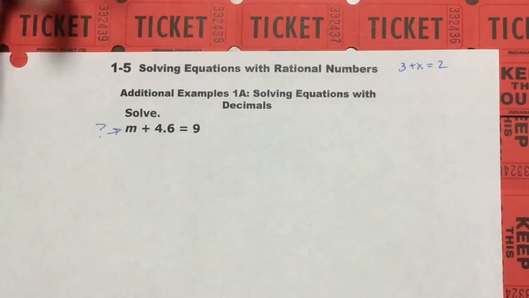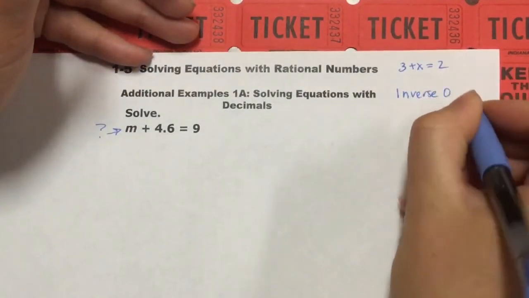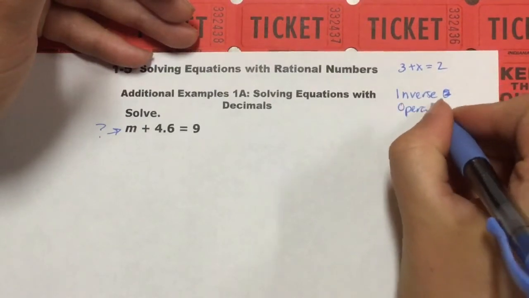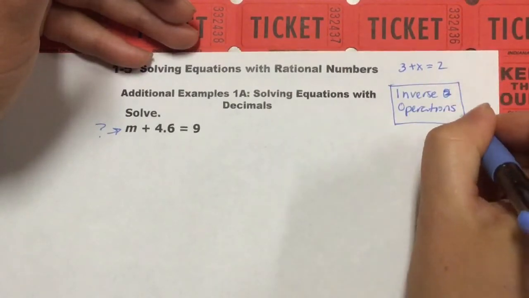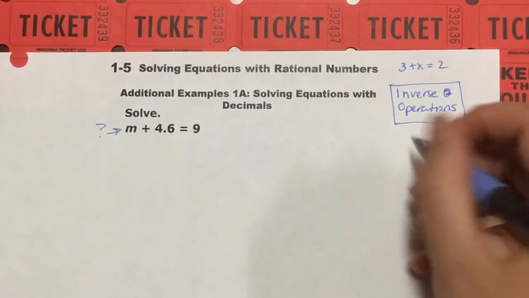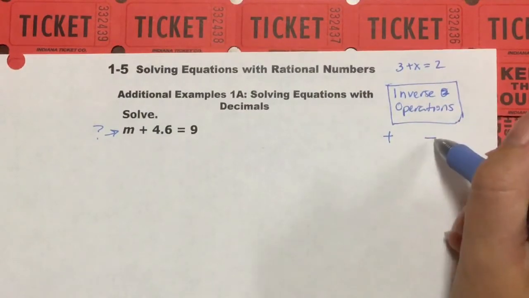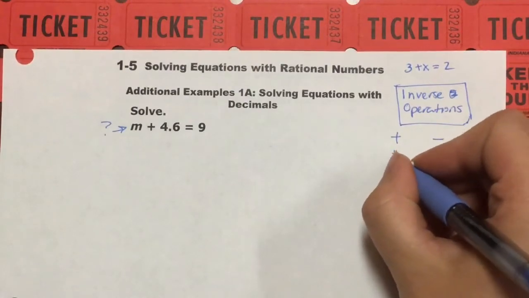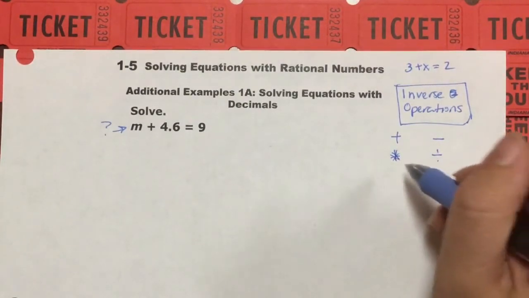Now how we do that is through what is called inverse operations. Okay? Inverse operations. So let's talk about it. The inverse operation of addition is subtraction. The inverse operation of subtraction is addition. The inverse operation of multiplication is division, and the inverse operation of division is multiplication.